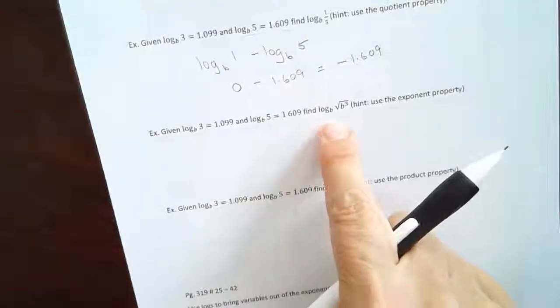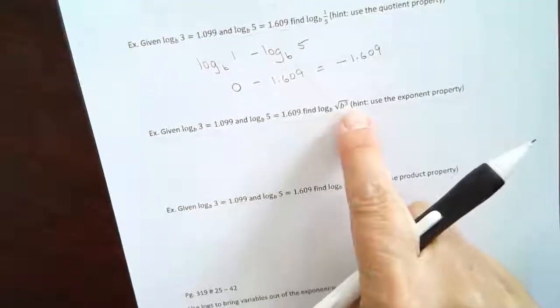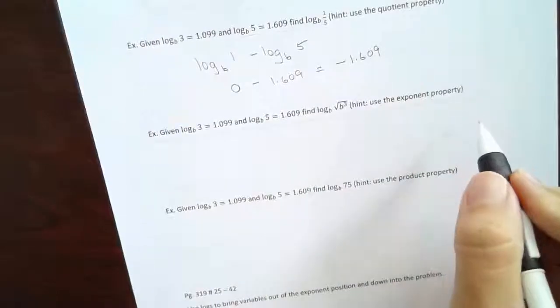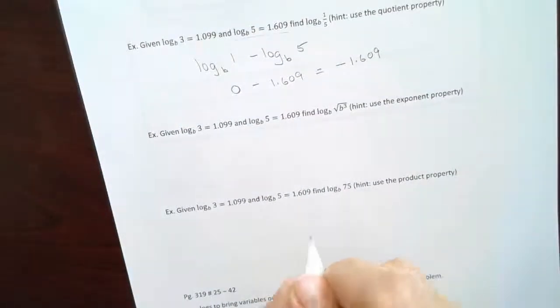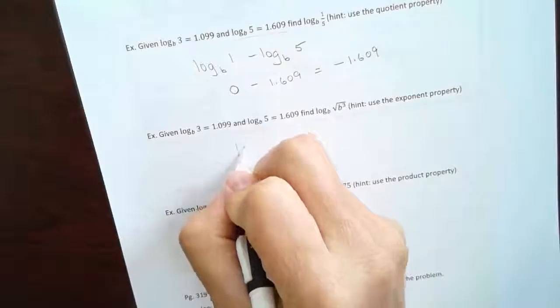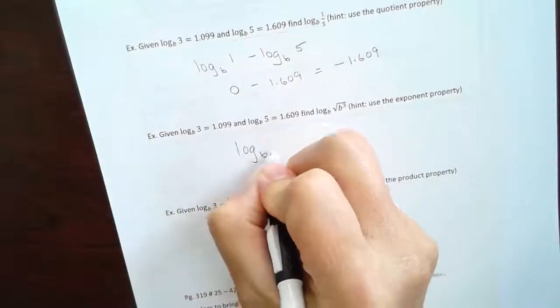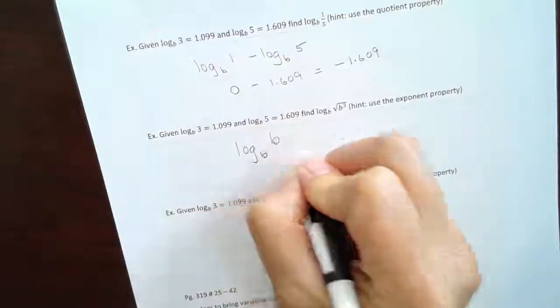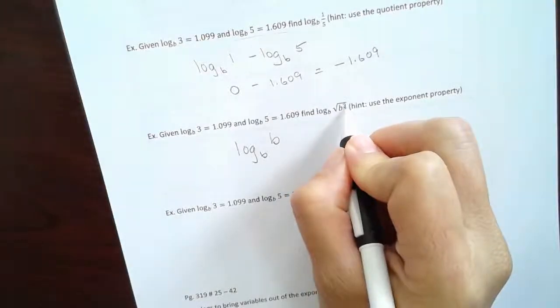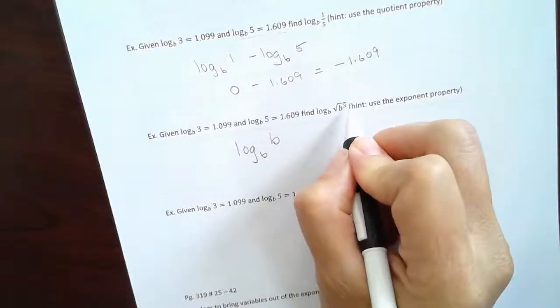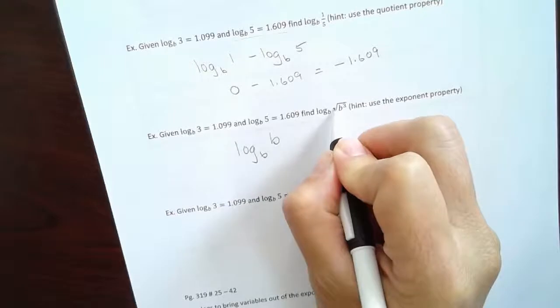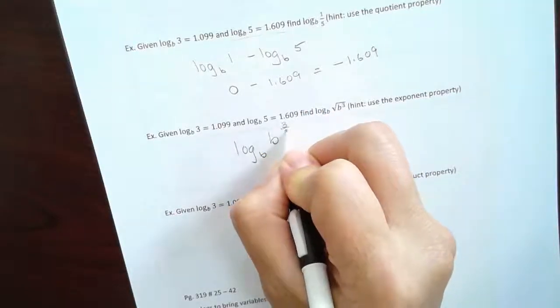Okay. For the next one, they have the same values. This time we're doing log base b of the square root of b cubed. Hint, use the exponential property. Let's rewrite this as a rational exponent first of all. So log base b of b to the, now with a rational exponent the power is 3, the index is 2. This is a 3/2.